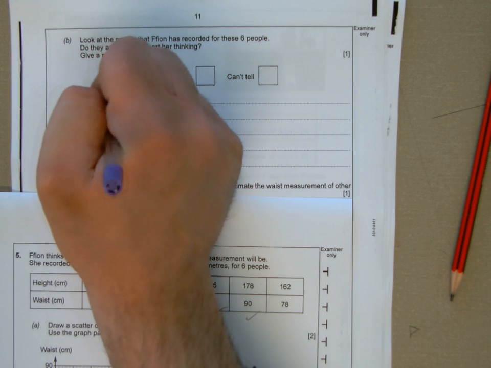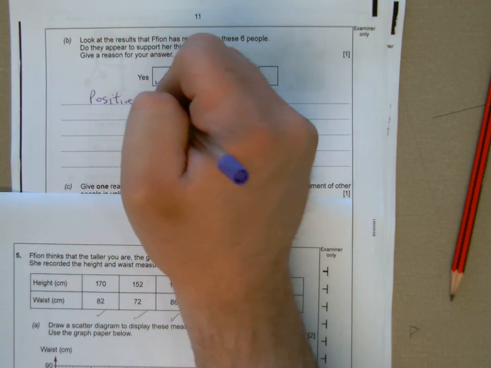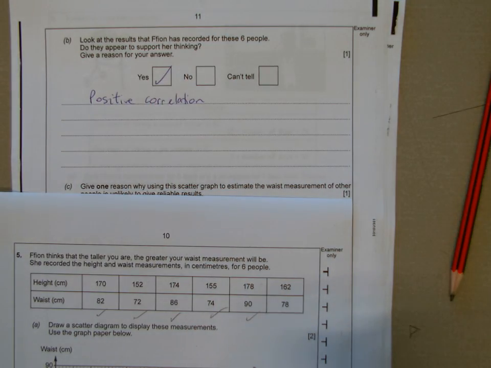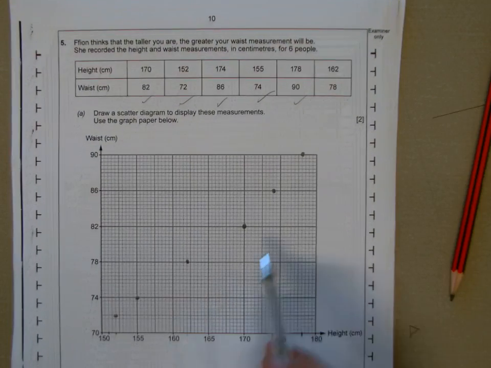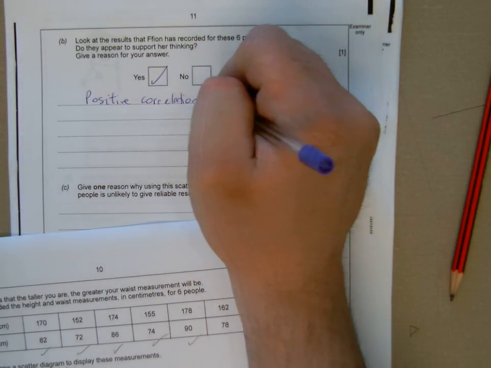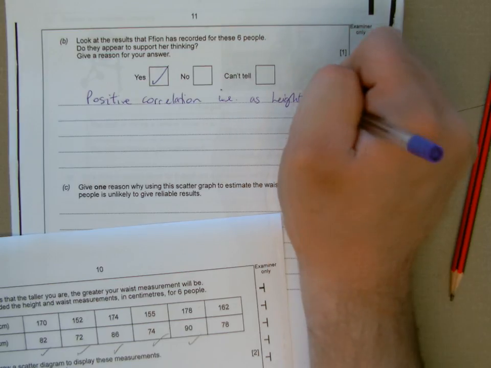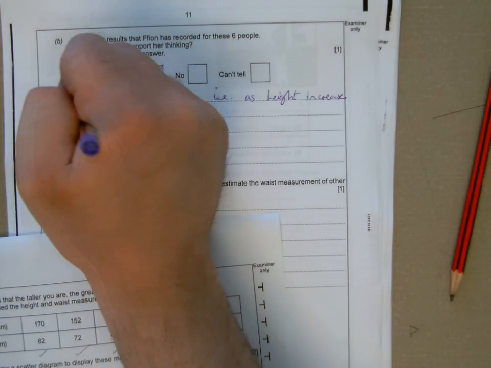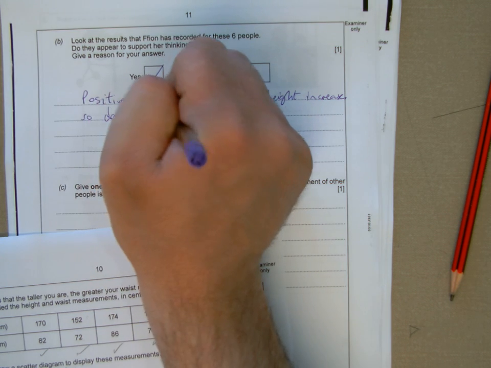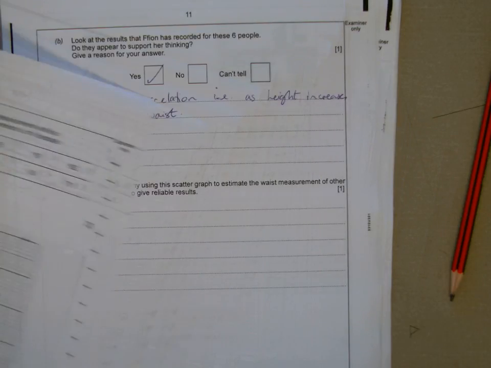We can write that reason down, positive correlation. Make sure you use those words, because that's what the examiners will be looking for, so you need to remember them. And why is it a positive correlation? Well, we can see here that as the height increases, so does the waist. So we can mention that, i.e., as height increases, so does the waist size. But positive correlation is the key words we need there.